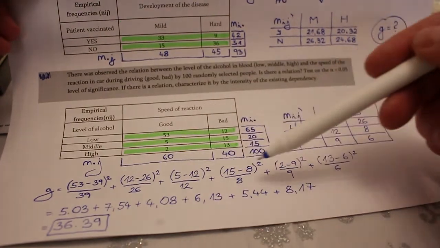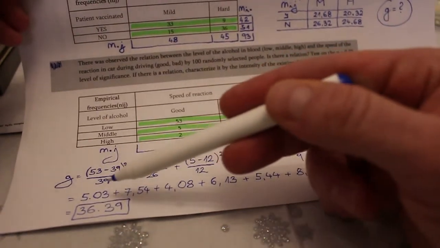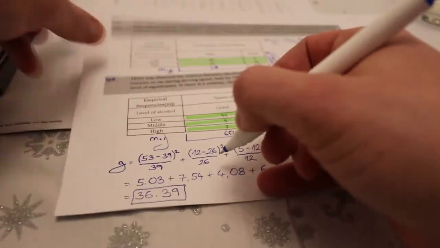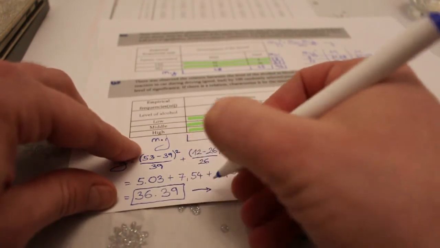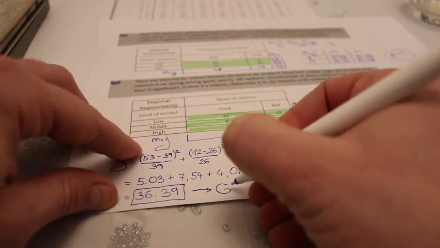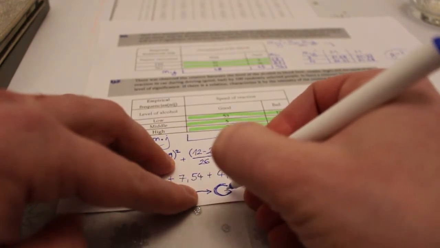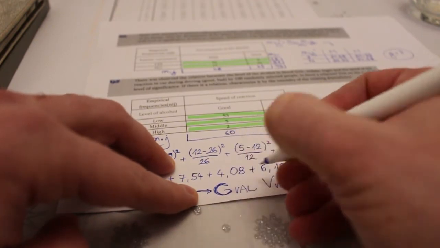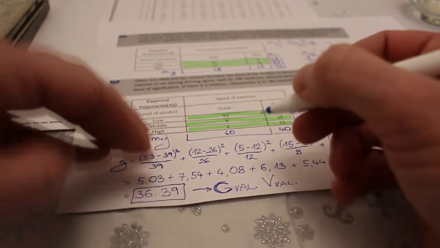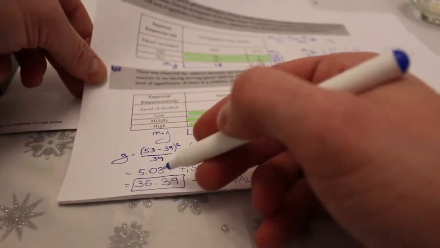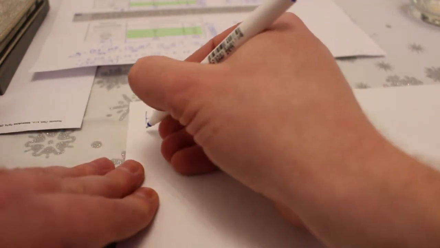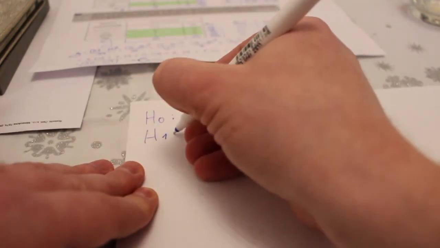So there you have written the partial steps and the partial results, and our statistic G, which was used for the calculation of C value and V value, Pearson C and Kramer V. And now I will use a new paper, and I will set zero and alternative hypothesis.